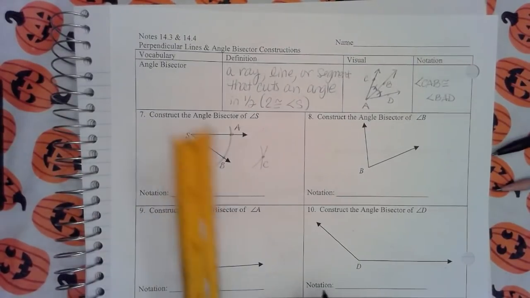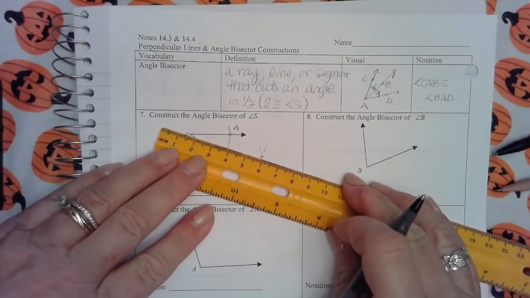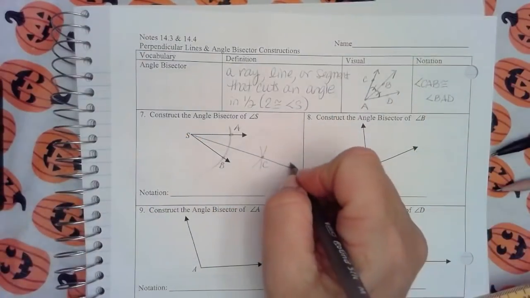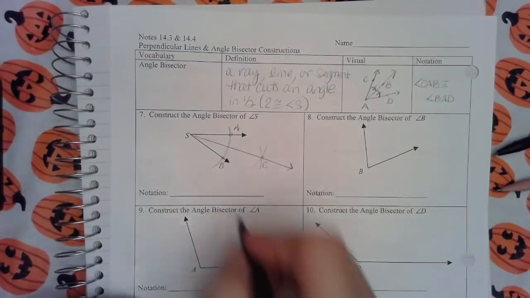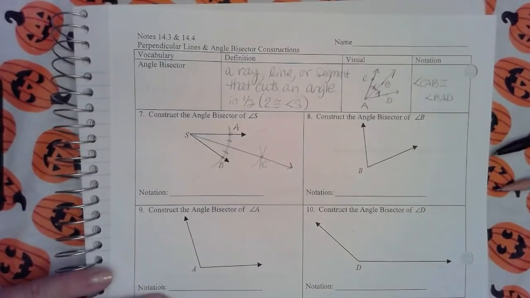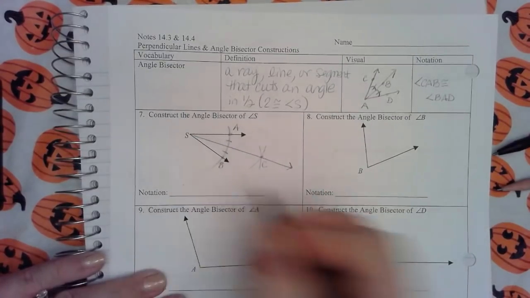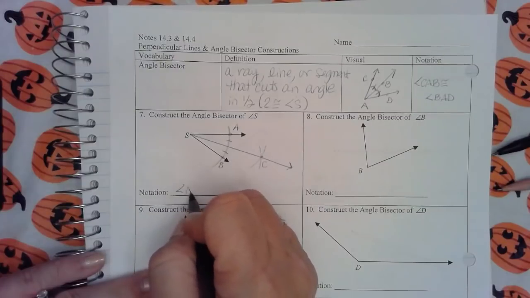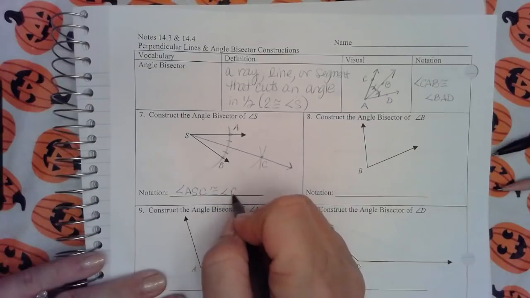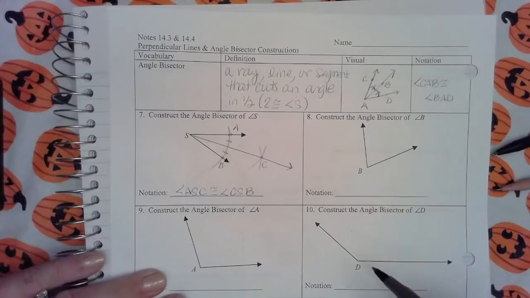And I'm going to go ahead and use my straight edge, and I'm going to go from S to C, and I'm going to do my ray. It's going to go from the vertex S through C. There's my ray. That ray just cut this angle in half, which means both those smaller angles are congruent. So I'm going to go ahead and state my congruent angles. So I have angle ASC is congruent to angle CSB, because we have 2 congruent angles.